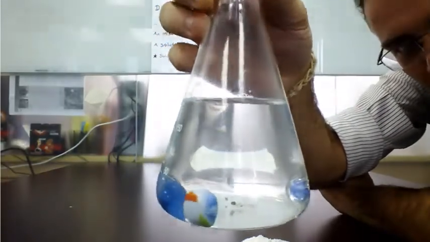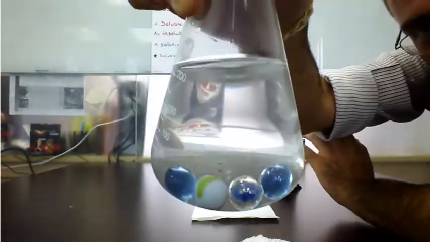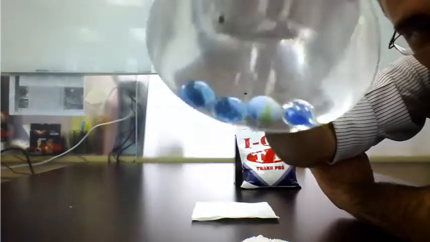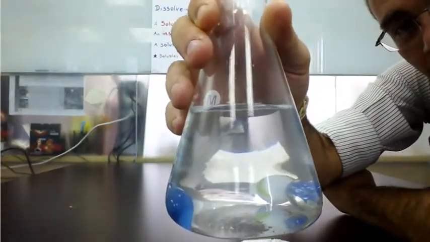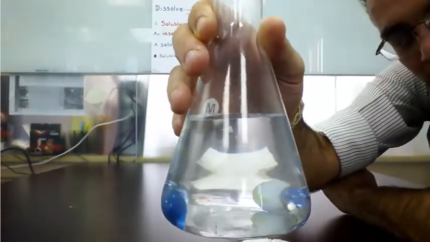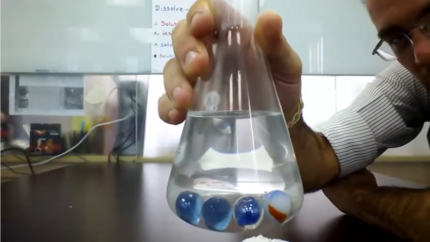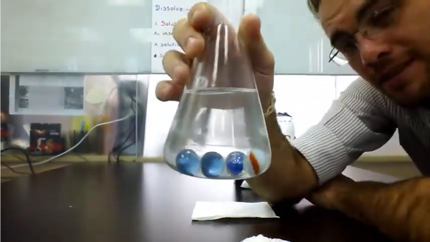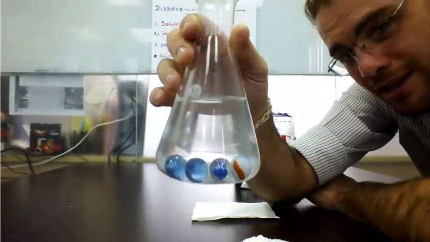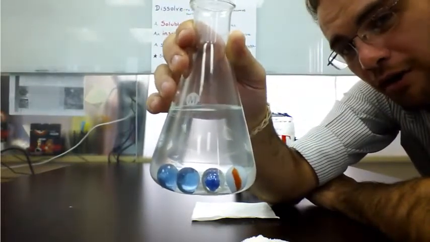But how about the salt? Do you see it in there? You would think it would be on the bottom, but it's not there. Well, it is there, but it's in the water. It's become part of the water. So, as you can see, marbles are insoluble. They do not dissolve. But the salt is soluble. It dissolves and becomes part of the water.